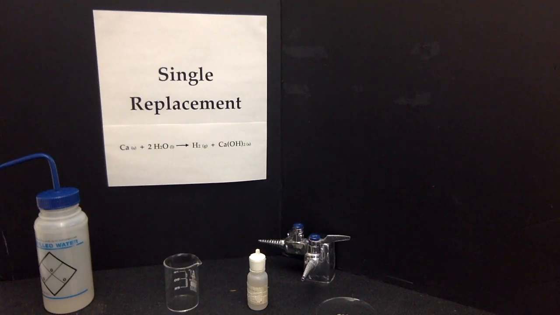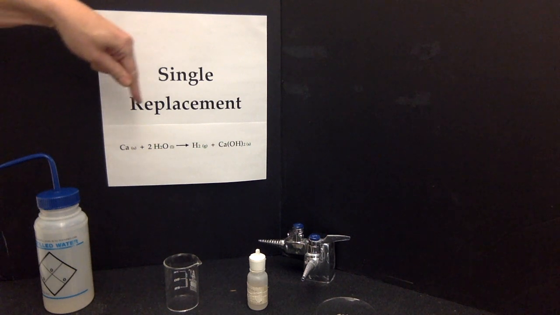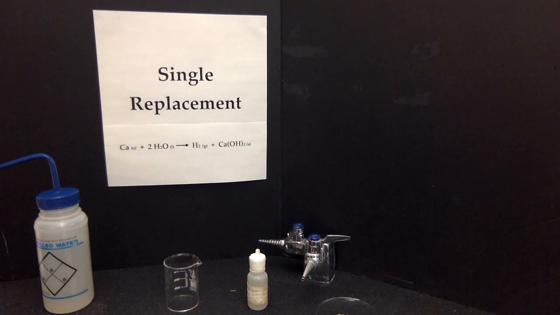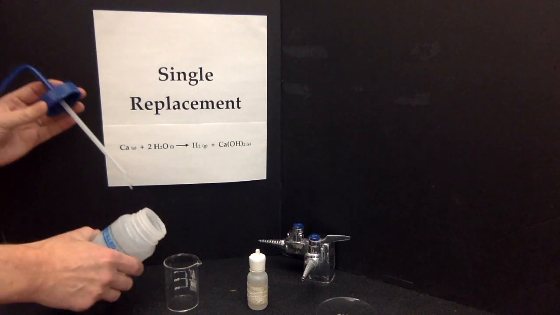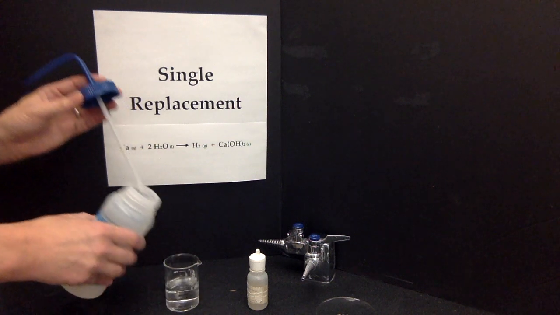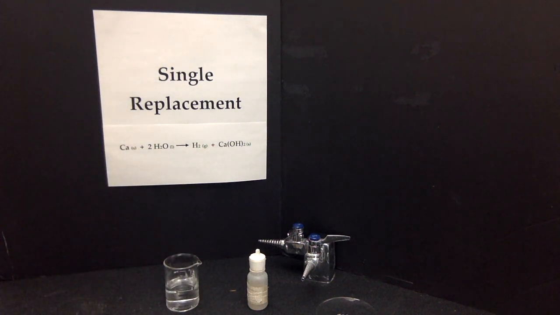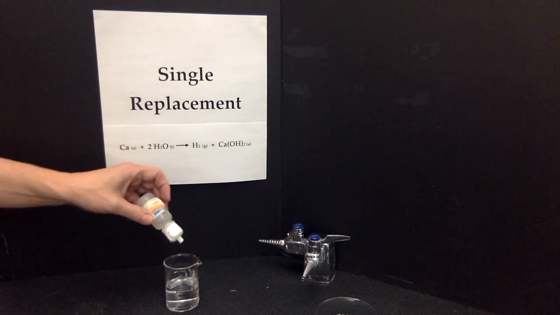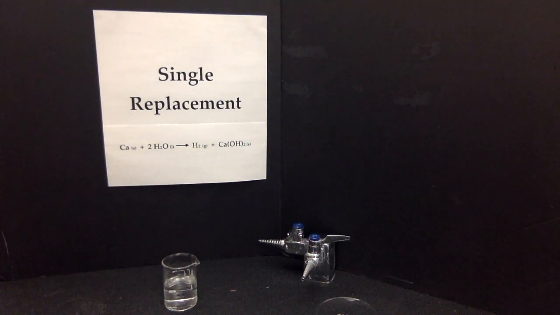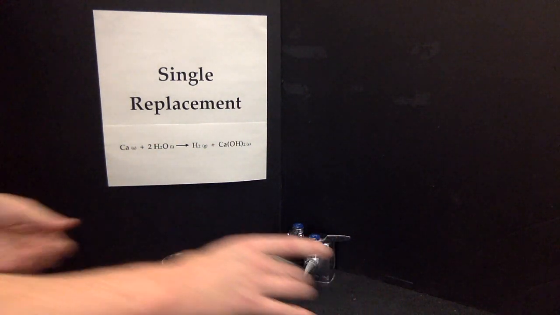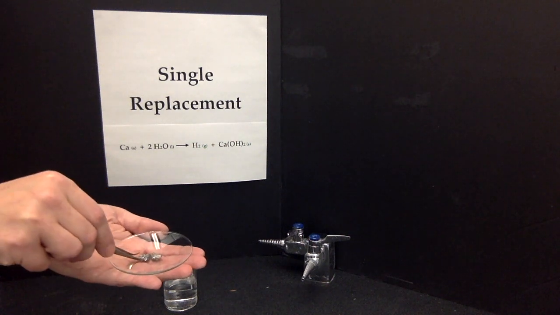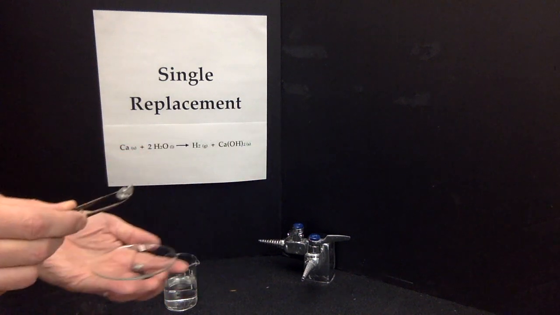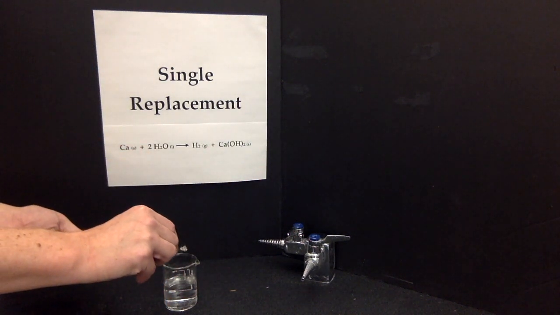A single replacement reaction is a reaction between an element and a compound to form a new element and a new compound. The compound I'm using today is simply distilled water. So I'll put a little bit of distilled water in my beaker. And to show the effect this reaction has on the pH of the overall system, I'm simply going to add a little bit of phenolphthalein, an acid-base indicator, in there. My element, I'm going to use calcium. And calcium is a shiny, malleable, ductile metal which corrodes very, very quickly in the presence of oxygen.